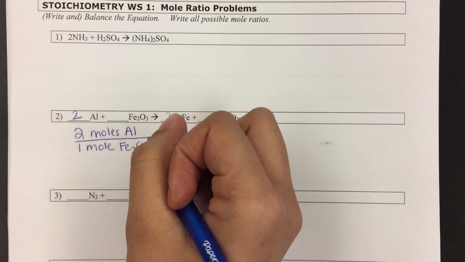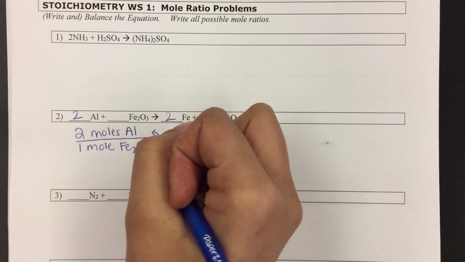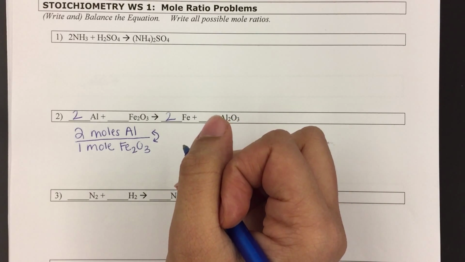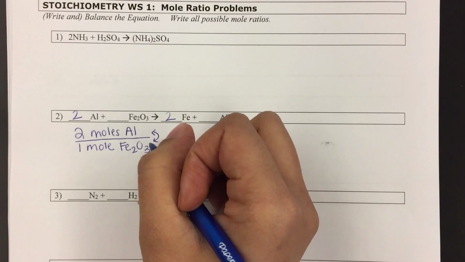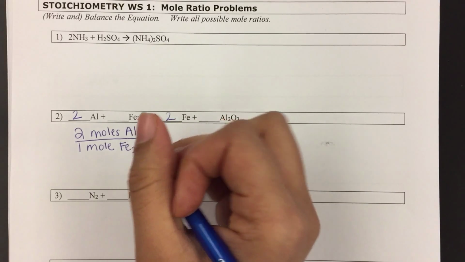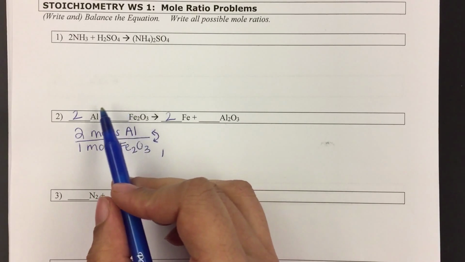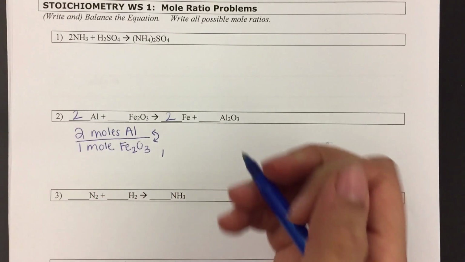this can be used either way, so I'm just going to write this arrow, and this is simply a reminder to me that if I'm doing a problem, depending upon what I need, I can either write it this way or I can write it the other way. So now that we've compared the reactants to each other, we need to compare this reactant to the product.